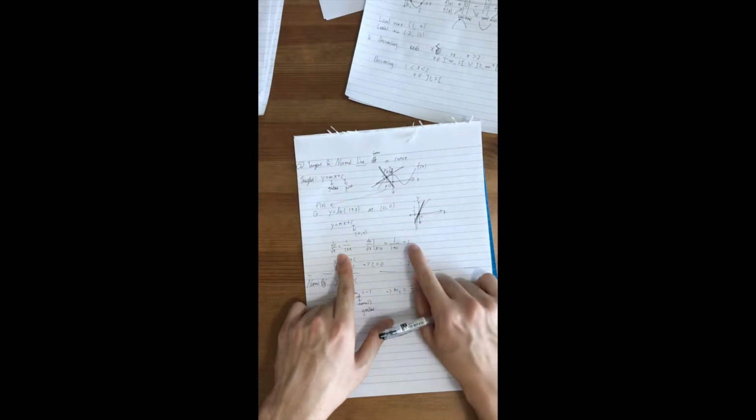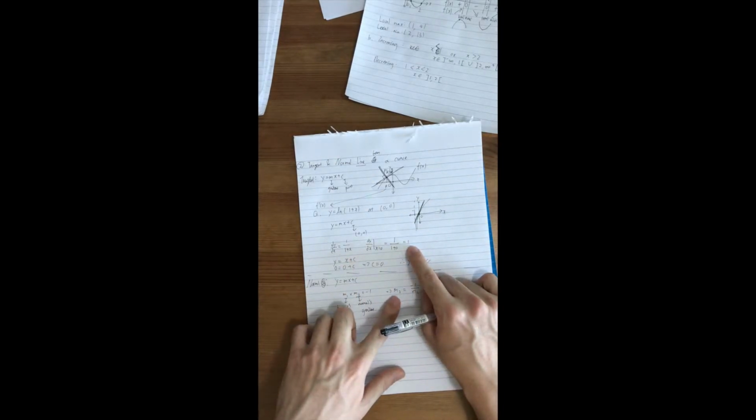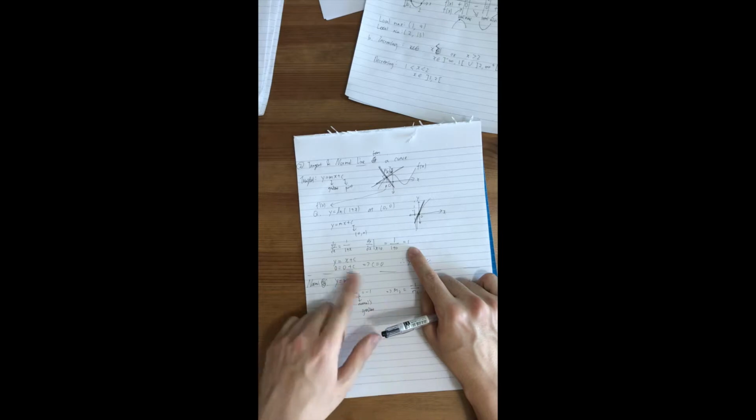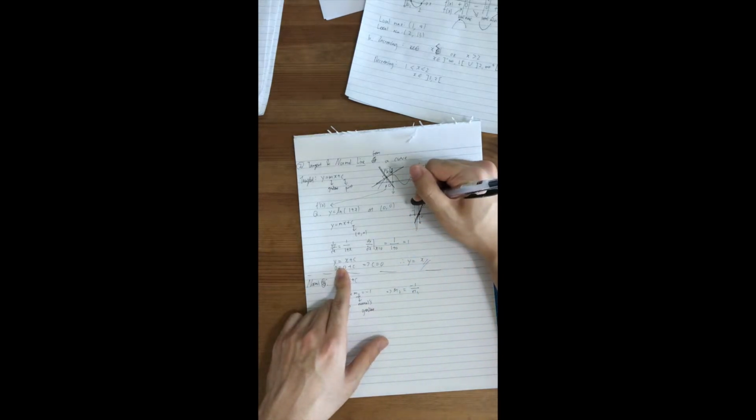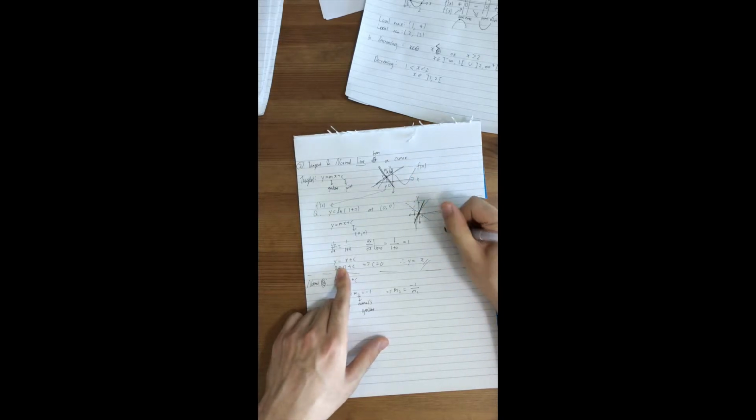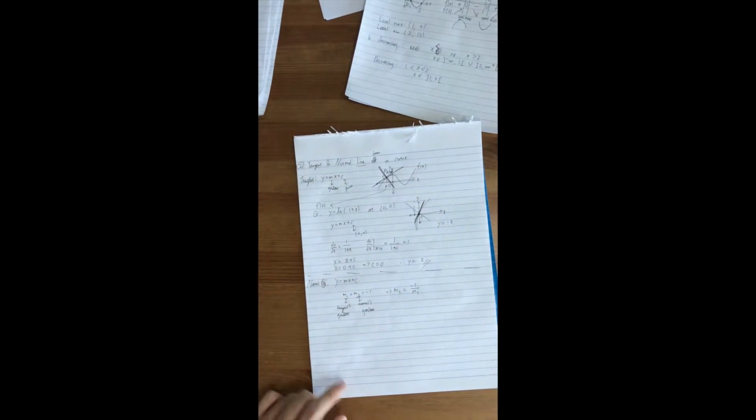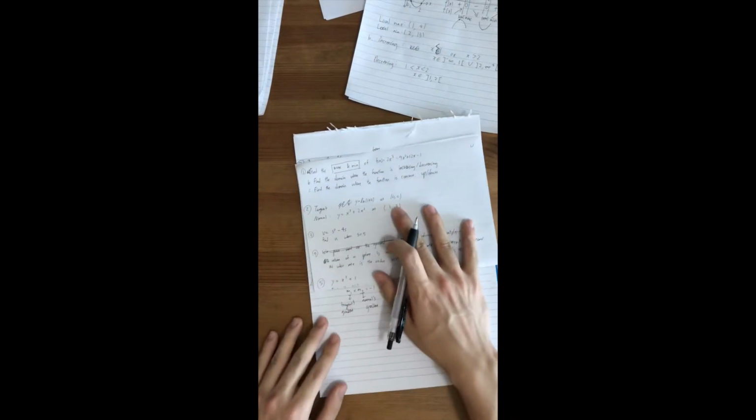The gradient of the tangent is 1. That means the gradient of the normal should be -1. And again, it will pass through the origin as well. So the normal line for this question will be y equals negative x, but I'm going to try another question with you. So this one.